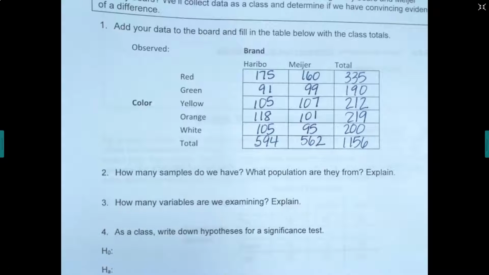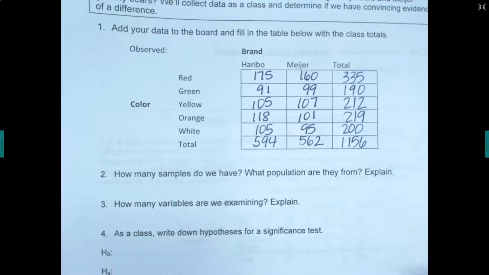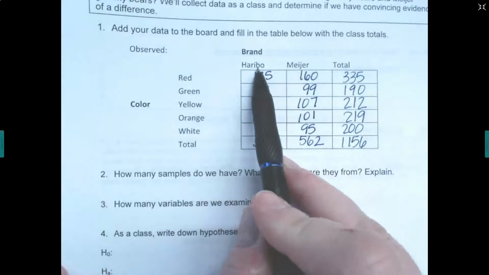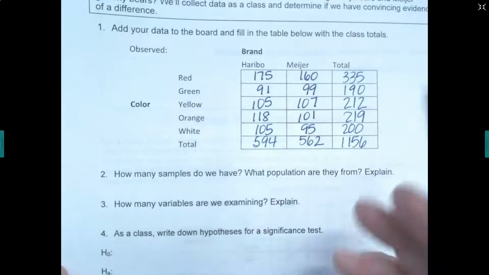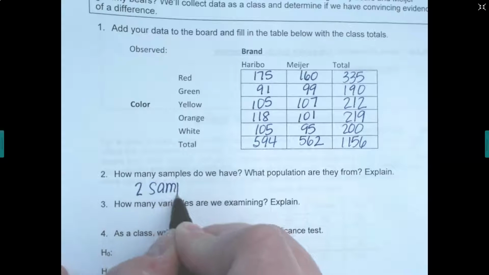All right, so looking at our table, we've got all our totals filled in. So how many samples do we have, and what population are they from? We have two samples. We have a Haribo sample and we have a Meyer sample.